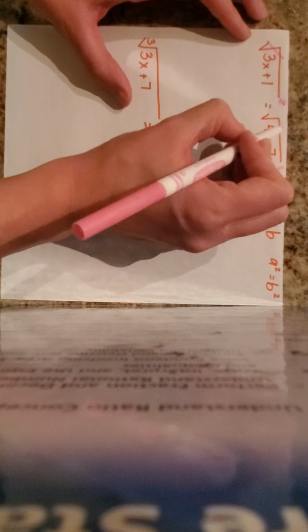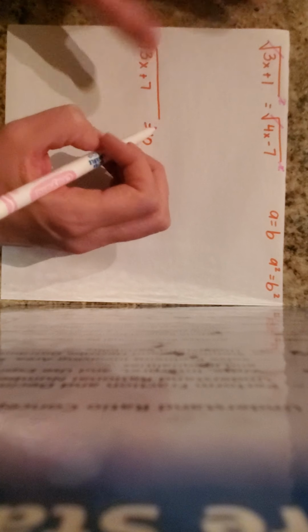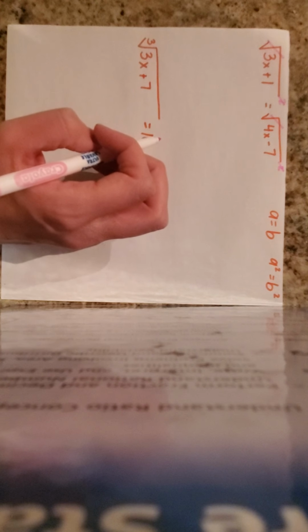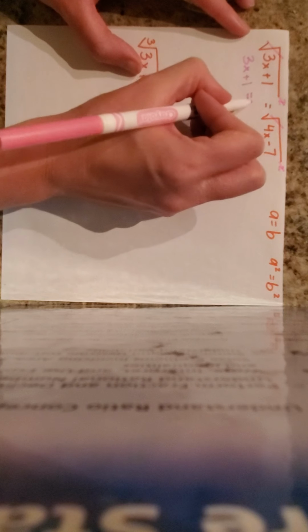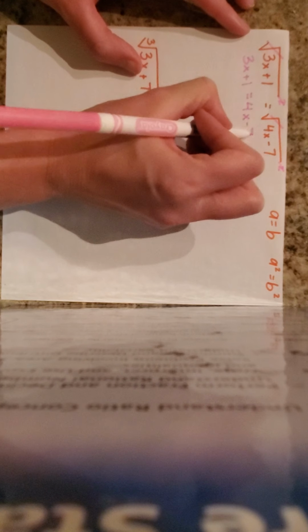Because you've created an equivalent equation, that cancels out your radical. That's the only difference. You square both sides first and then go ahead and solve it from there. That gives me 3x plus 1 is equal to 4x minus 7.